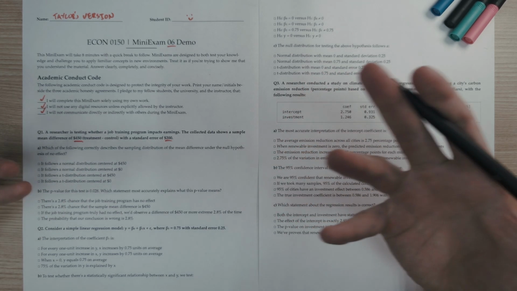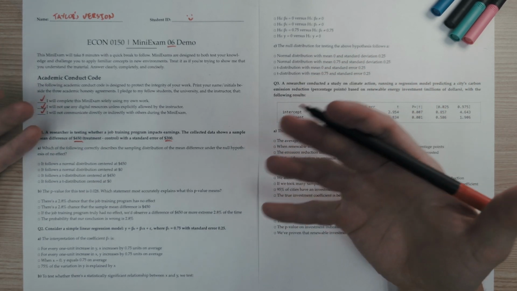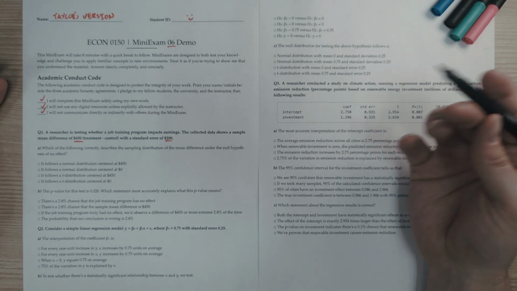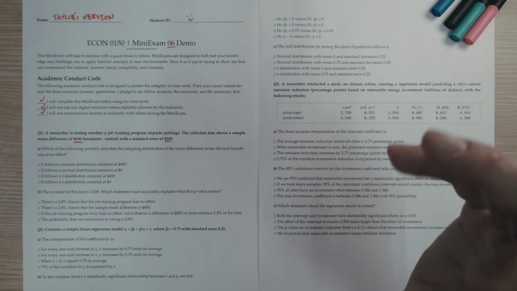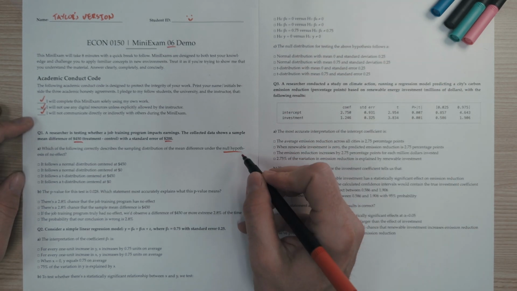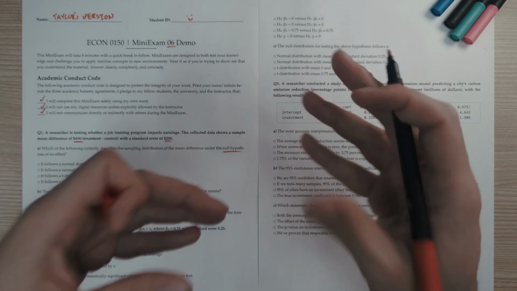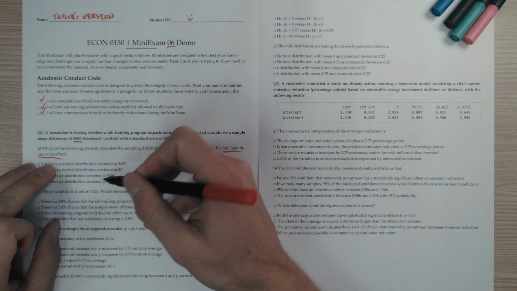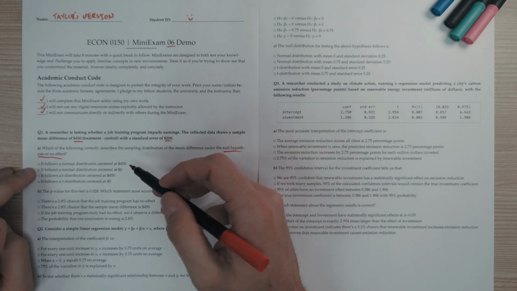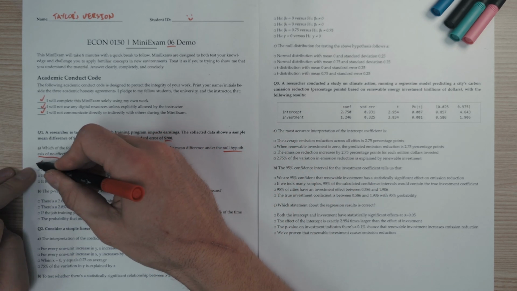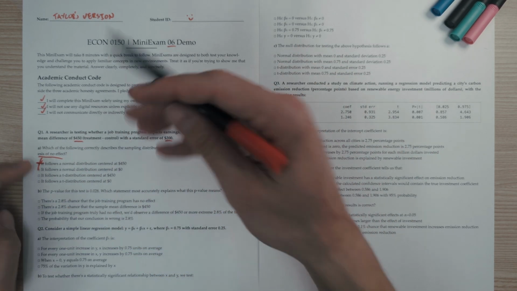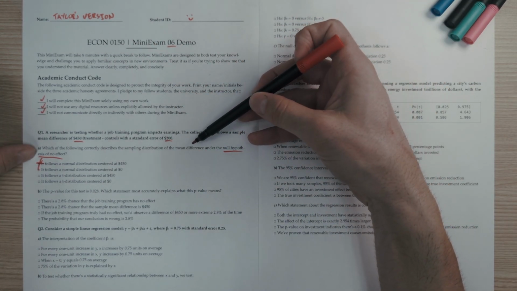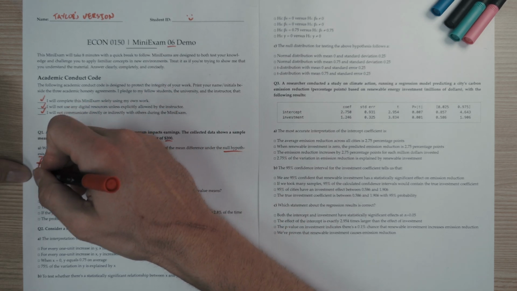What we know about the distribution of the differences in sample means, and the distribution of sample means themselves, is that under the null hypothesis it's going to follow a t-distribution centered on the null hypothesis. Here, the null hypothesis is that there's no effect. First off, it's not going to be a normal distribution. We know it will be approximately normal if the sample size is large enough, but it's not going to be exactly normal.